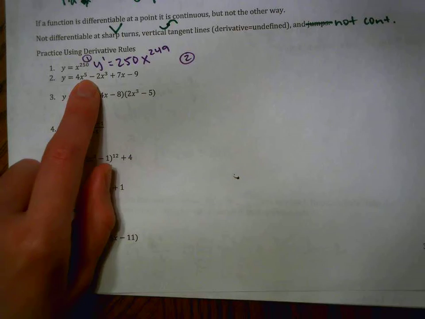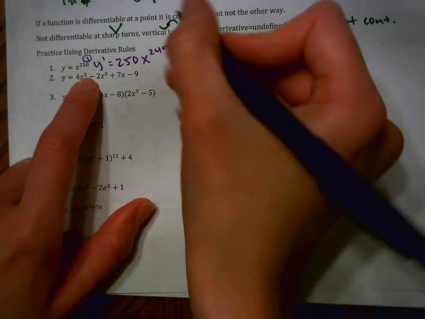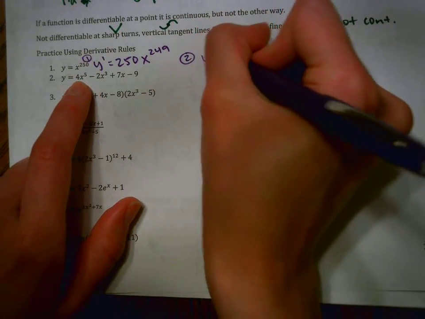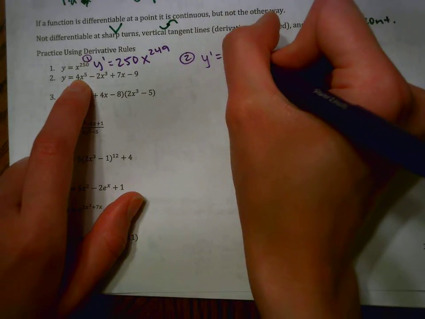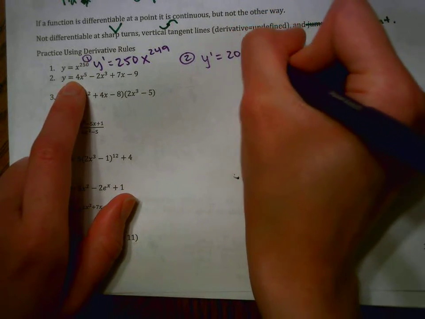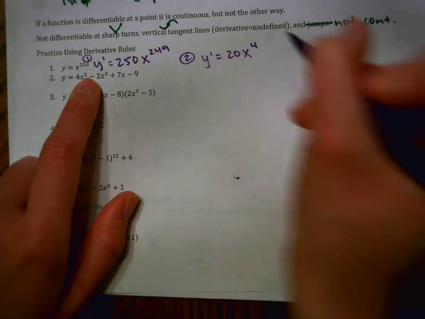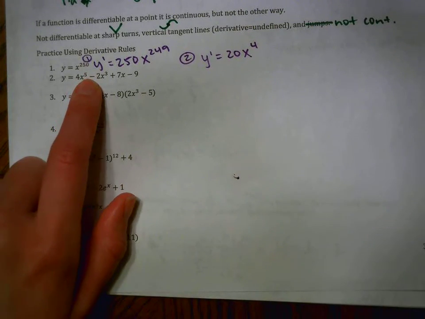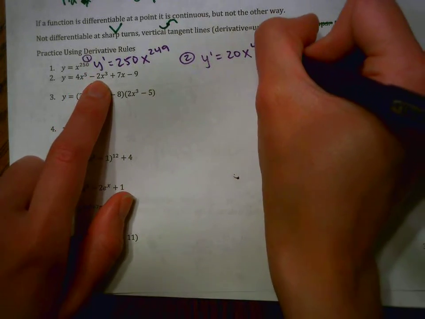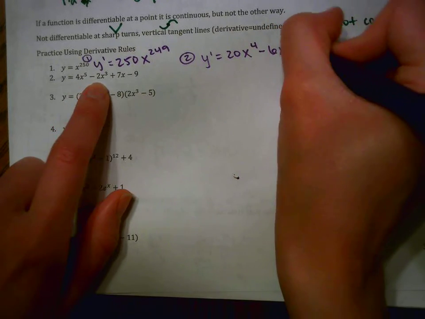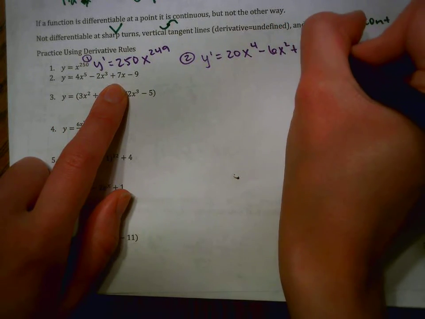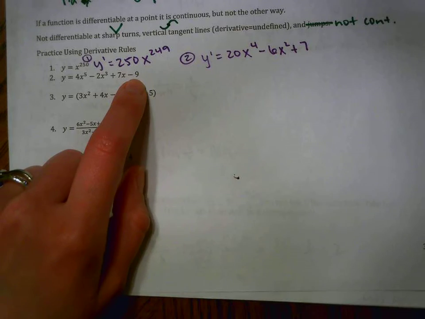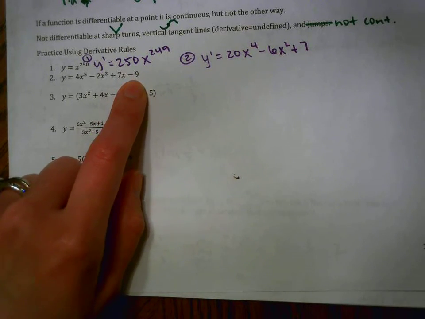Number 2, it's just a bunch of power rule. Bring your exponent to the front and multiply it by the original coefficient. So 5 times 4 is 20, x to the power of, subtract 1, 4. So you bring it to the front first, then subtract. Minus 6x squared. This would just leave you with plus 7, and then the derivative of a constant is 0.